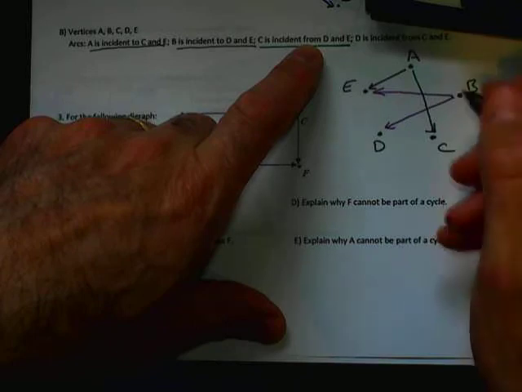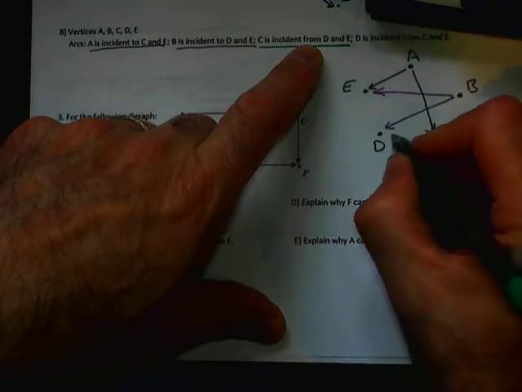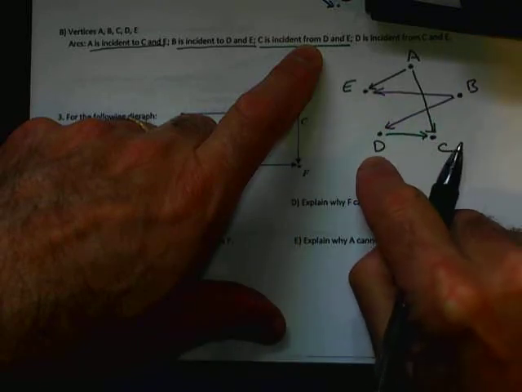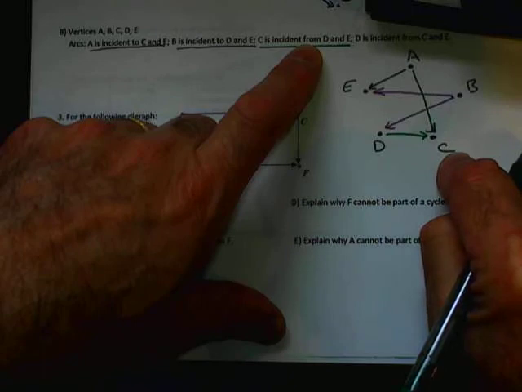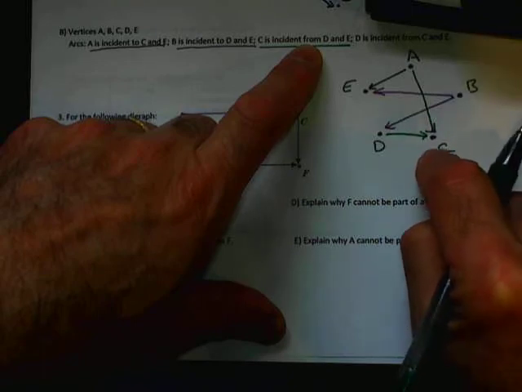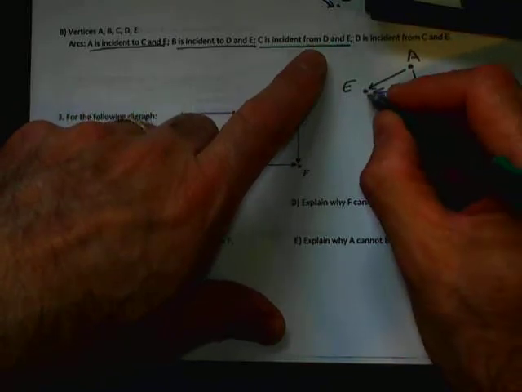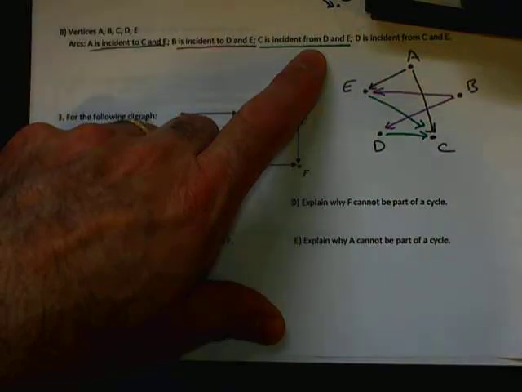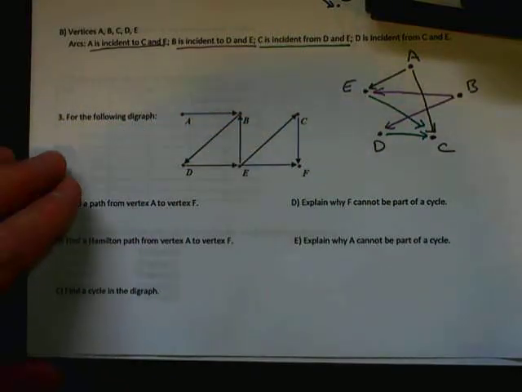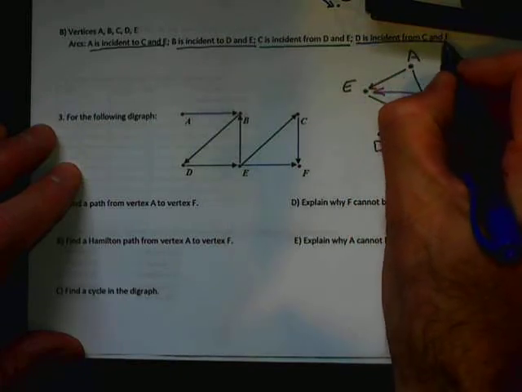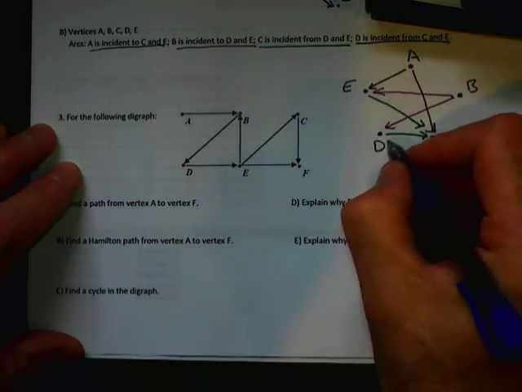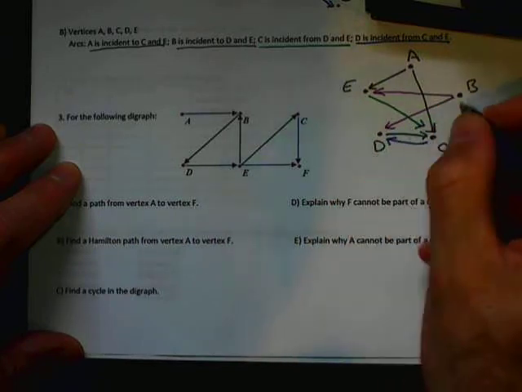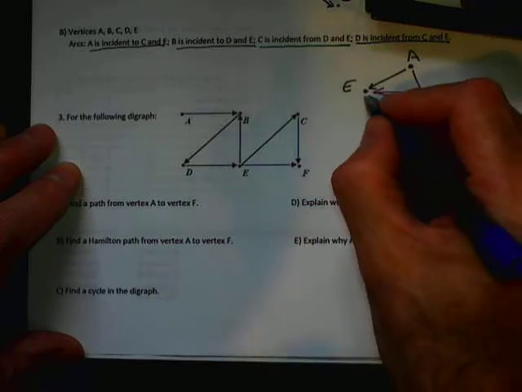So it's from D to C, and from E to C. And then the last one, D is again from C and E. D is from C, and D is from E.